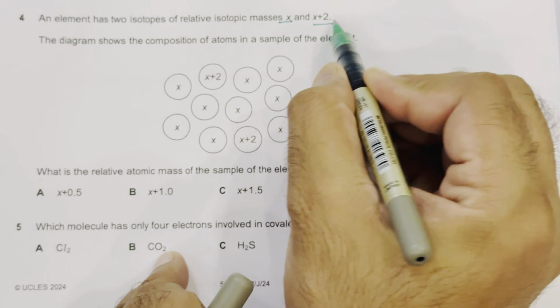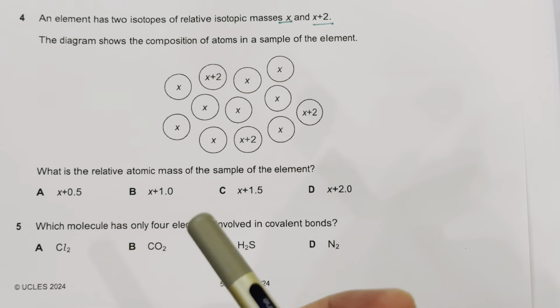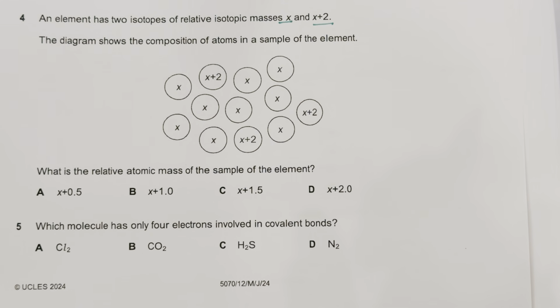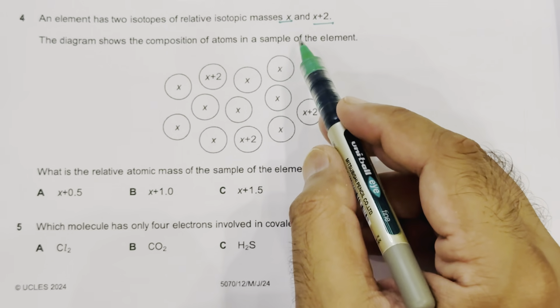It means one has mass x and the other has x plus 2. The diagram shows the composition of atoms in a sample of the element. This is a very good question, we have to apply maths in it, and the examiner has made a very interesting form of question.